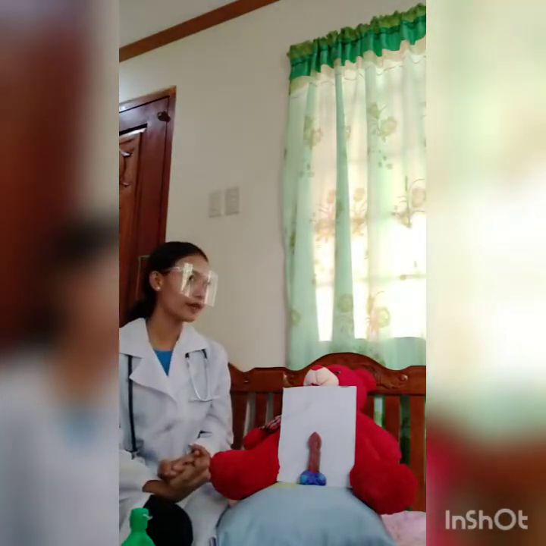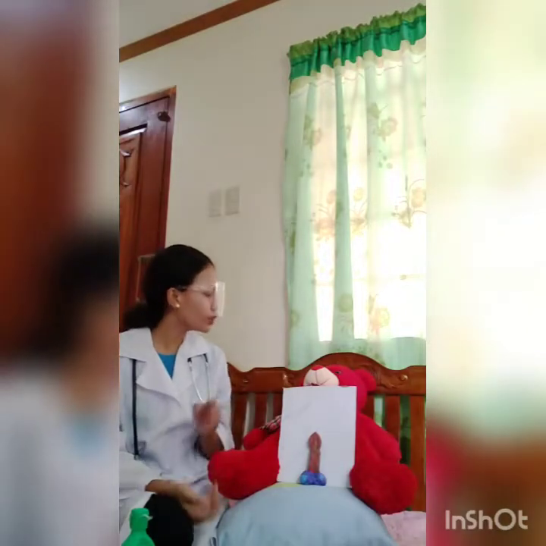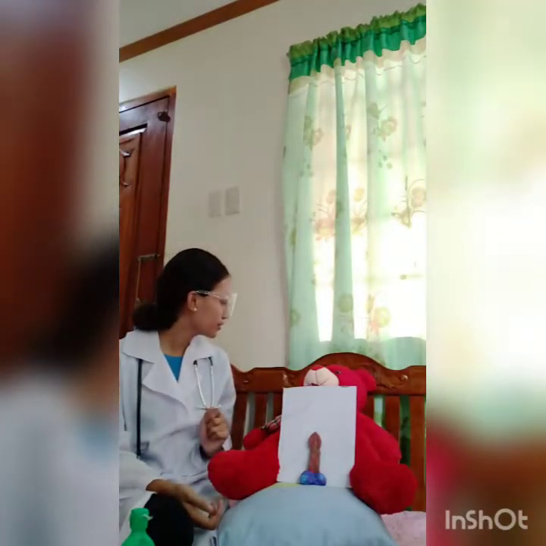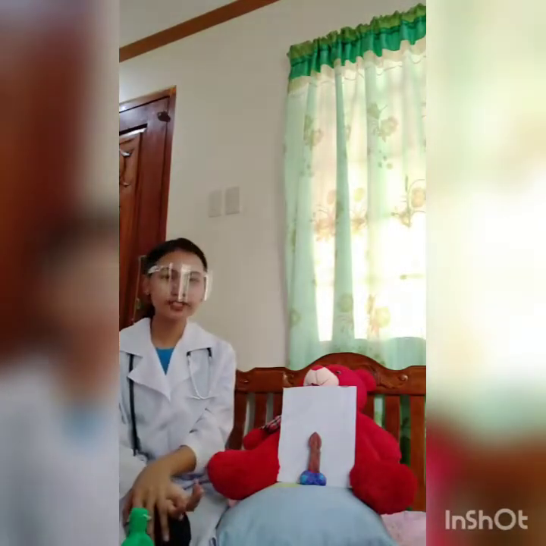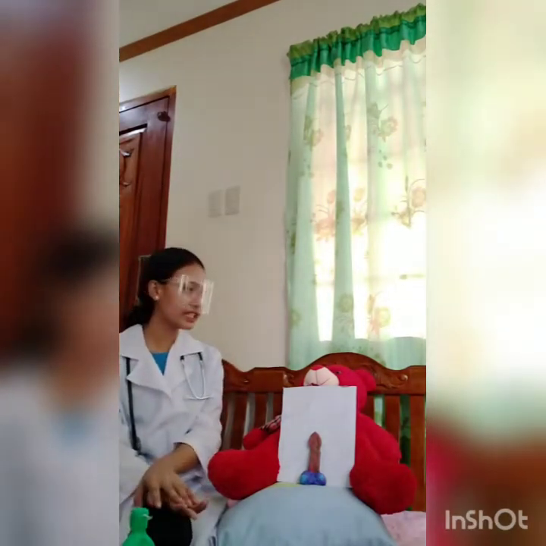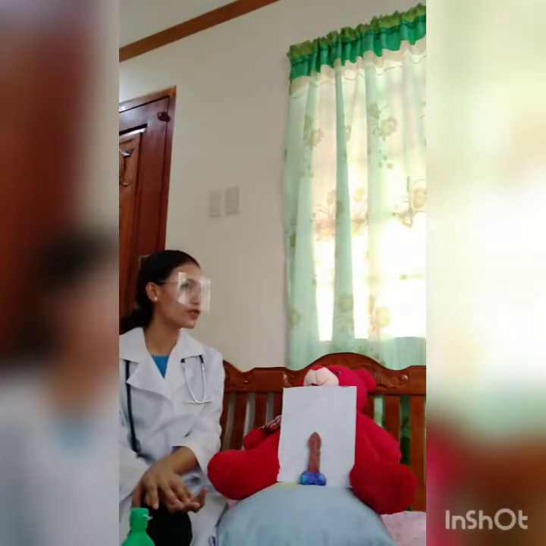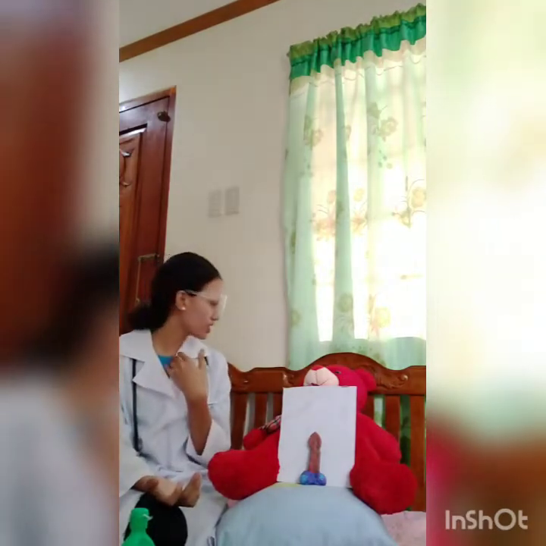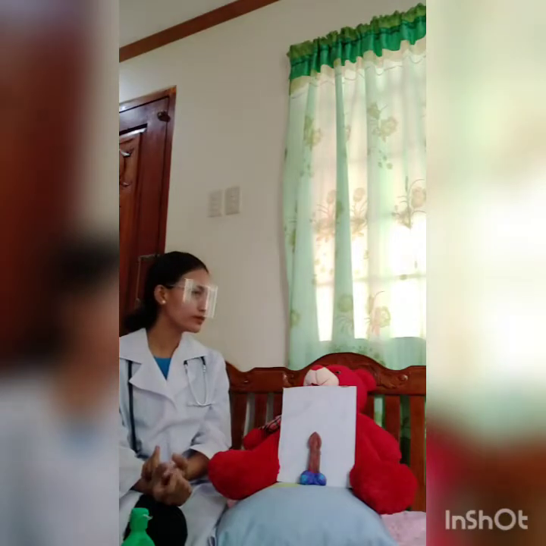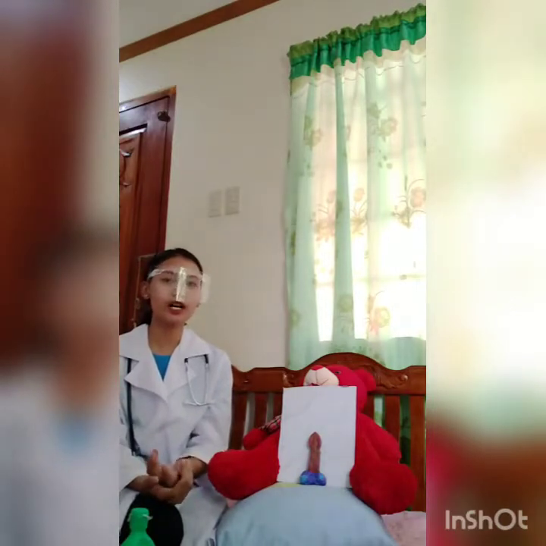Okay po. And then the abdominal pain. So sir, nararamdaman ninyo po ba na sumasakit po yung abdominal area po ninyo? Okay po. And then after that is any symptoms of sexually transmitted disease. So, sir, nagkaroon po ba kayo ng any kinds of symptoms ng sexually transmitted disease po?